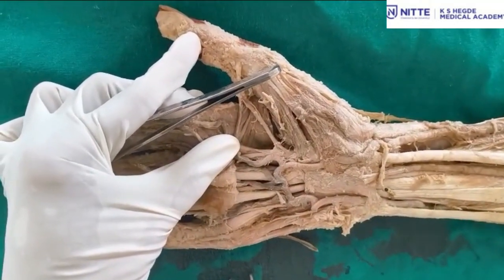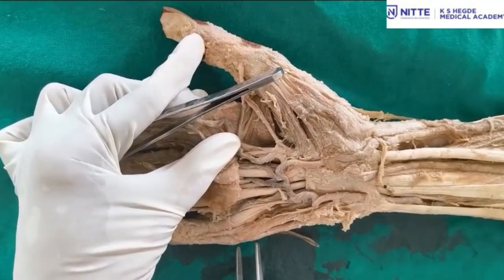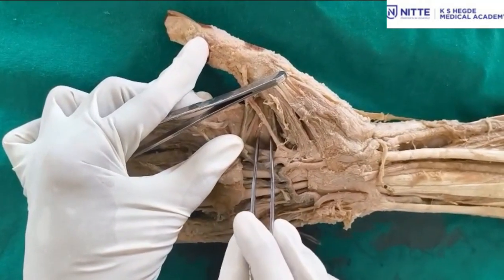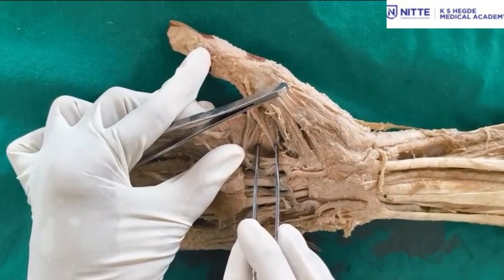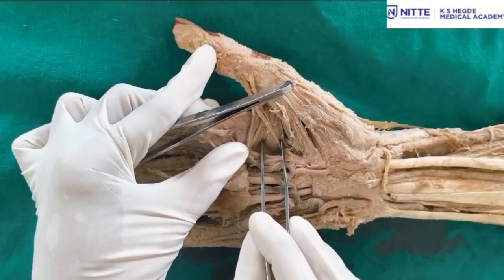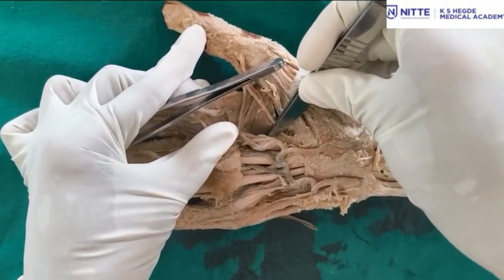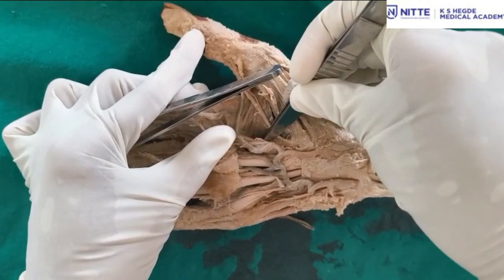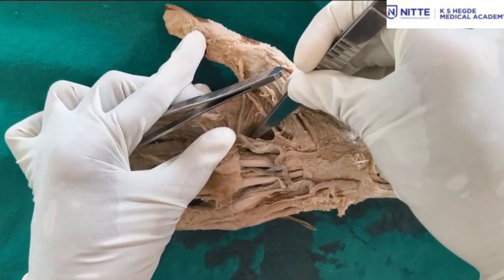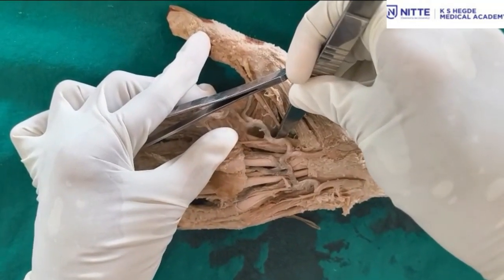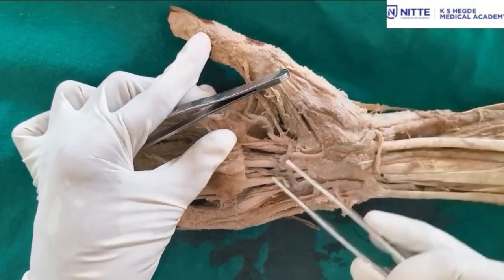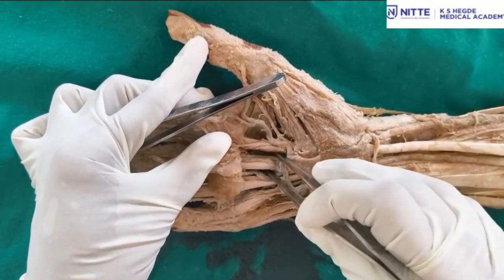This adductor pollicis has two origins. This is the transverse head, and this transverse head takes its origin from the longitudinal ridge present on the palmar surface of the third metacarpal bone.